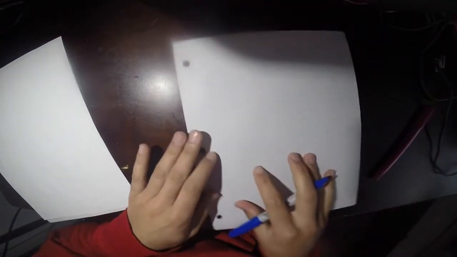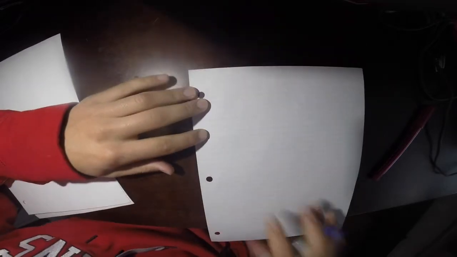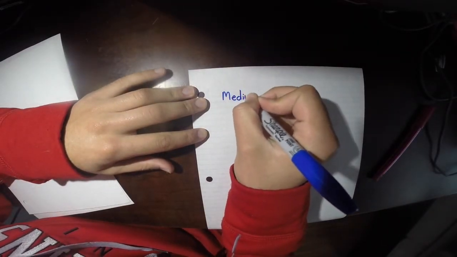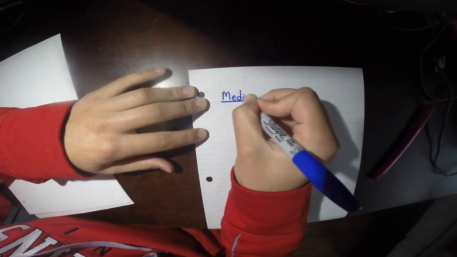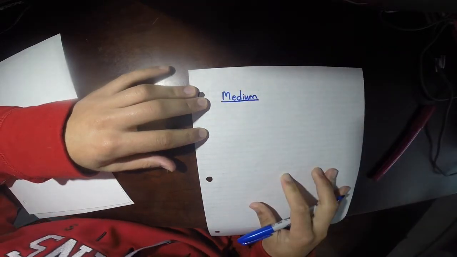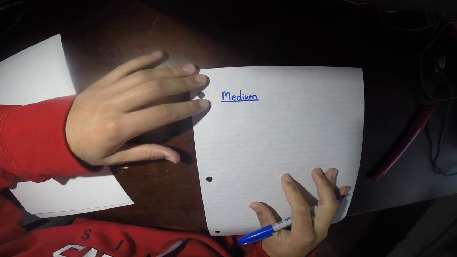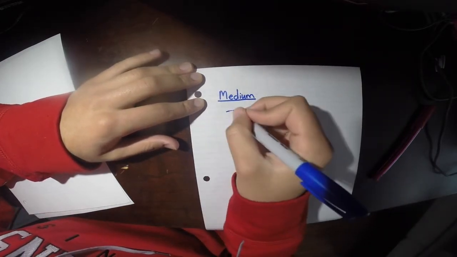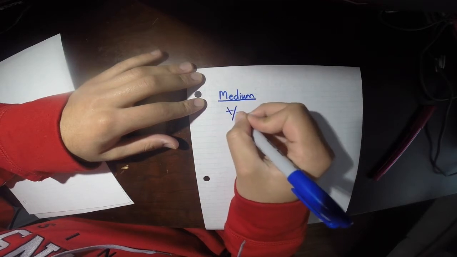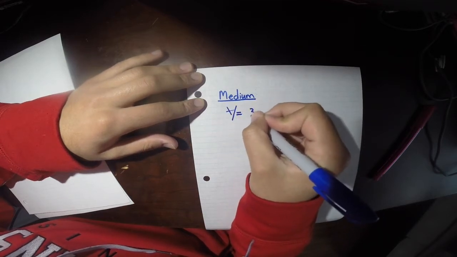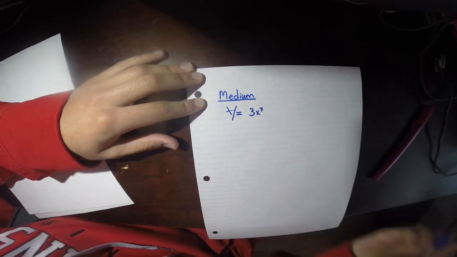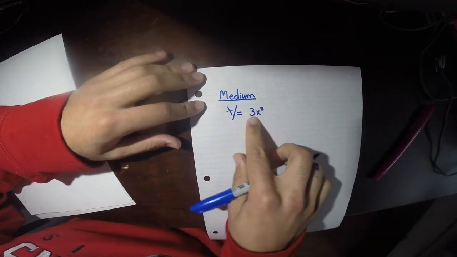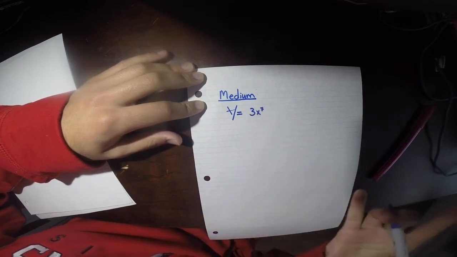Let's start off with a medium level question. Now, a medium level question would be something a bit harder. Let's go with y equals 3x to the power of 7. Now, what's the derivative? Ooh, looks a bit tricky, right? There's already a coefficient. What do you do?